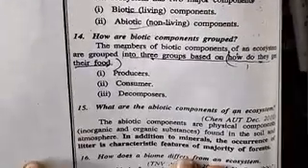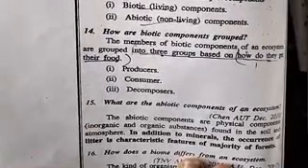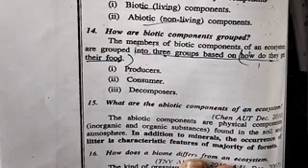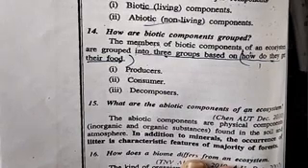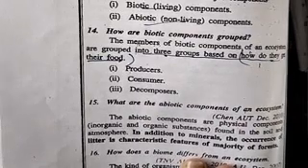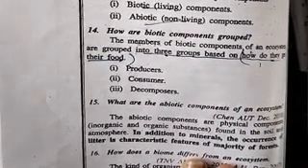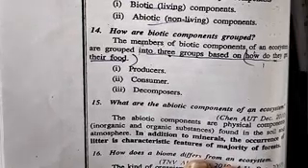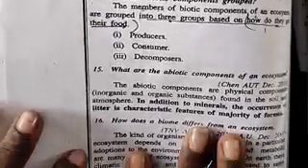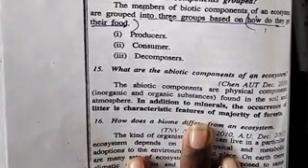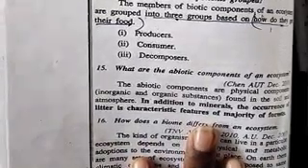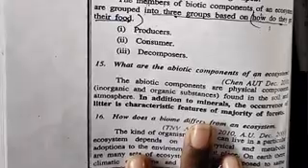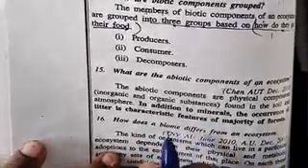Then what are the abiotic components of an ecosystem? The abiotic components are physical components, that is inorganic and organic substances found in the soil and atmosphere. In addition to minerals, the occurrence of litter is a characteristic feature of the majority of forests.